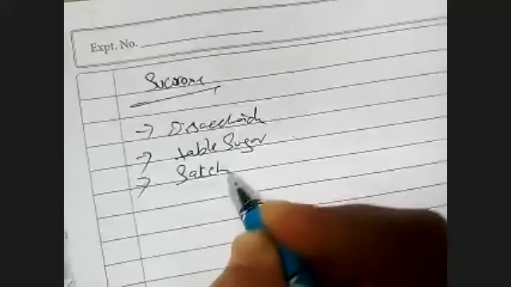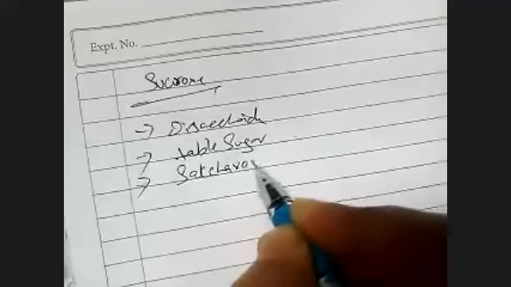Whatever sugar we use in our daily life at home is called table sugar. So that is sucrose. It is also known as saccharose.